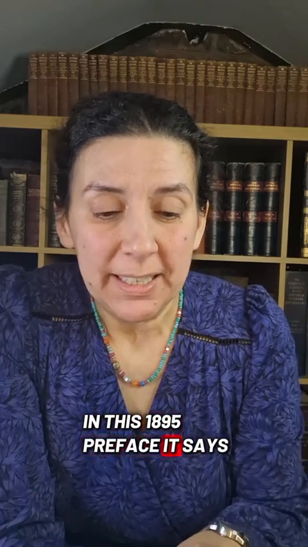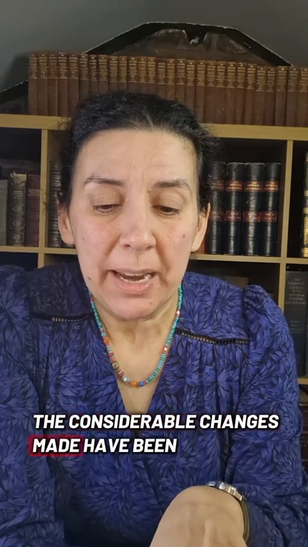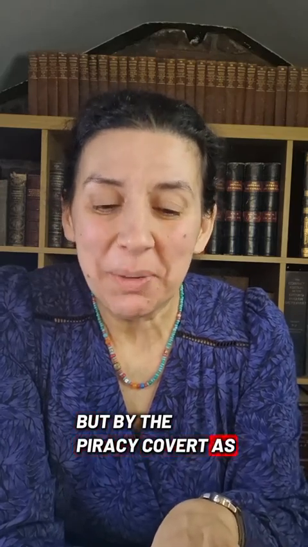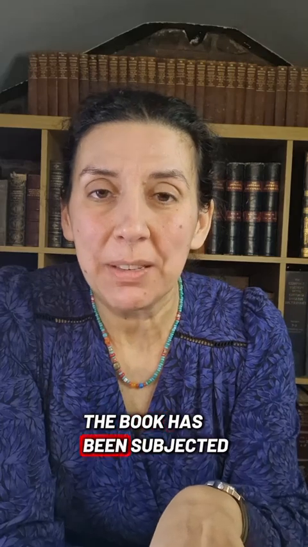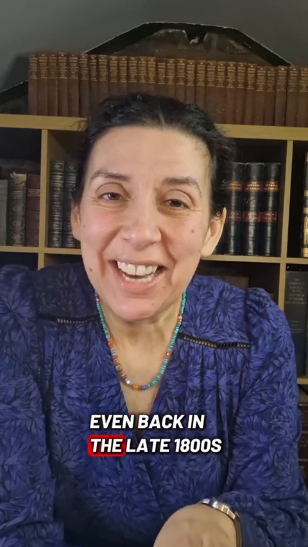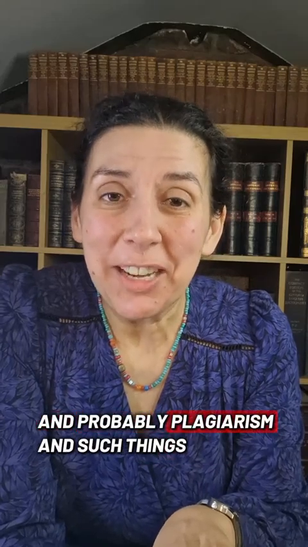But here's something very interesting. In this 1895 preface, it says, "These elementary lessons have now been largely rewritten. The considerable changes made have been necessitated not only by the progress of the science, but by the piracy, covert as well as open, to which, since its appearance in 1881, the book has been subjected." And it did make me chuckle. So even back in the late 1800s, they were having piracy problems and probably plagiarism and such things. So that was evidently a problem.